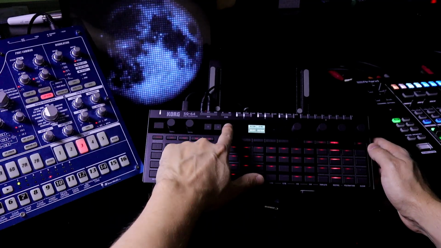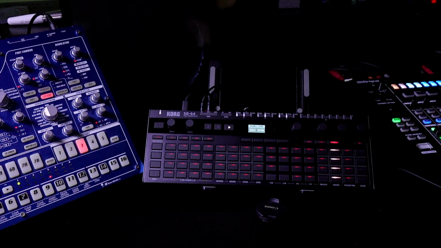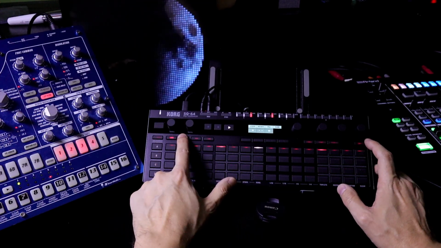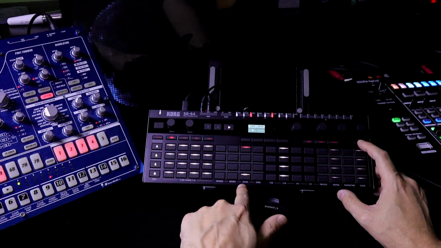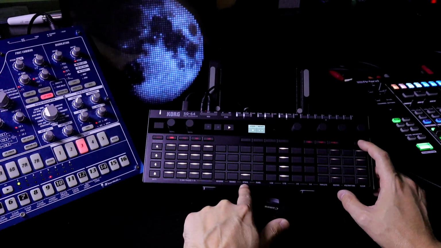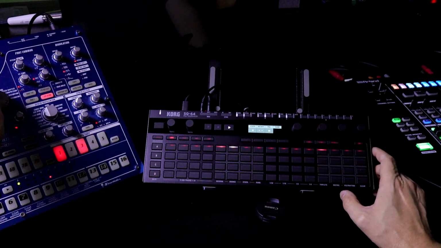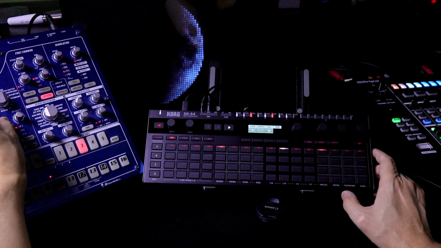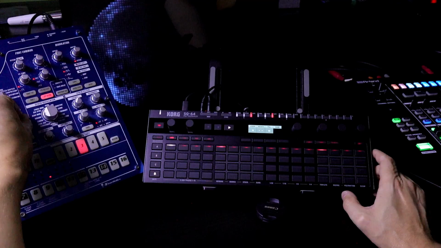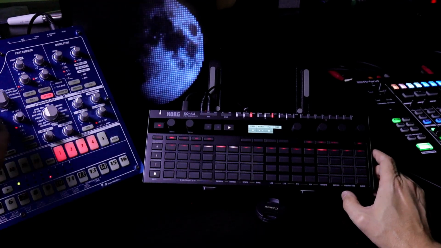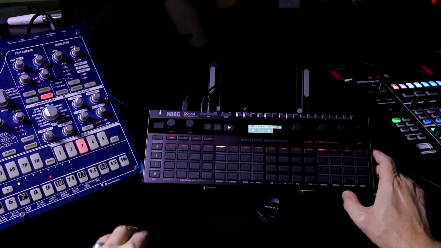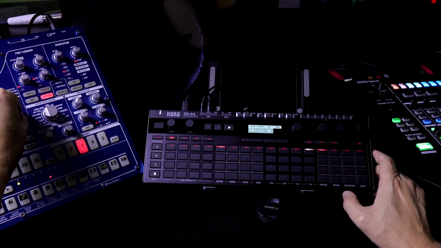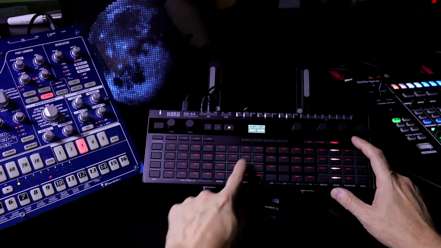Let's check this pattern out. If I press shift, I can see the drums are stochastic. It looks like it's changing the effects here. So you can hear the difference. Let's check out this pattern.